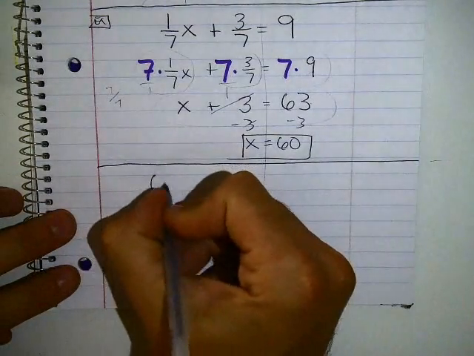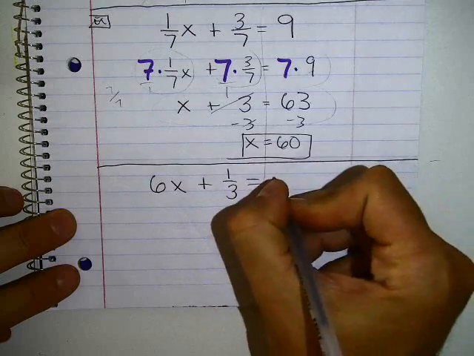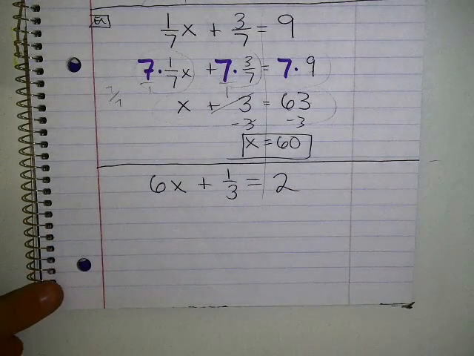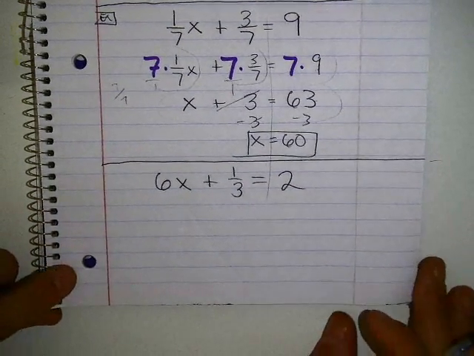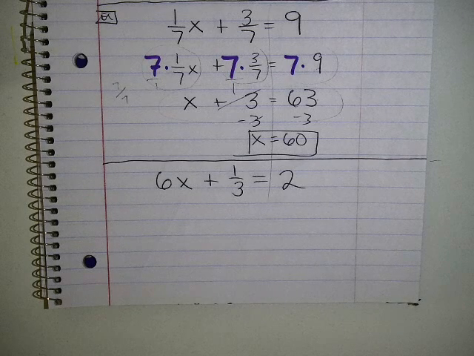Let's see another one. Sometimes there's only one equation. I'm sorry, one fraction. I still don't want to really deal with it. So again here, 6x plus a third equals 2. We could minus a third and then divide by 6, but then you have a fraction dividing by a number. And I don't know, that's just weird. I want to deal with whole numbers. So I'm going to look ahead.